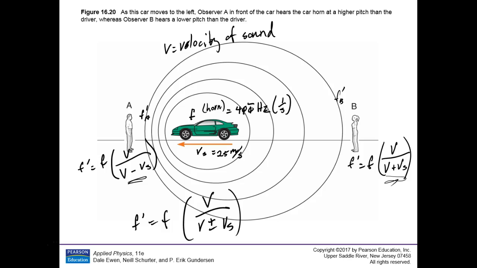Assume that the speed of sound is 345 meters per second. So this, we're going to assume, is 345 meters per second. Now, if you glance back in the book to page 436, where they have the formulas for speed of sound, it was 331 at the freezing point of water, 0 degrees Celsius.